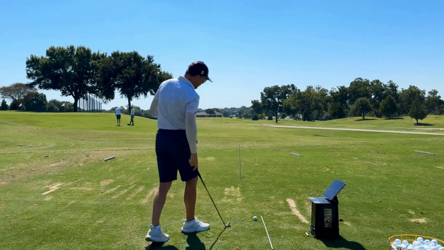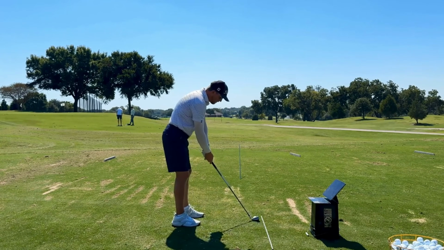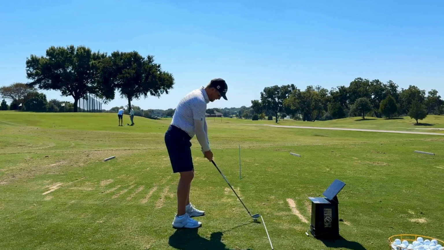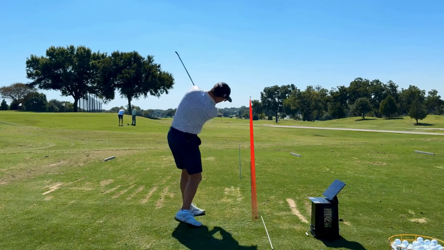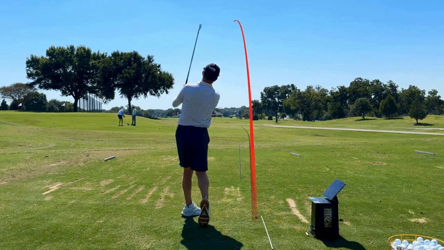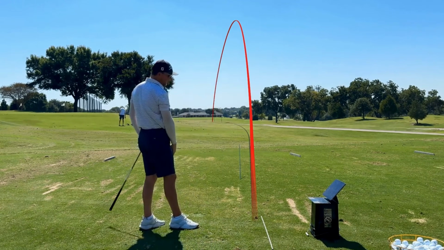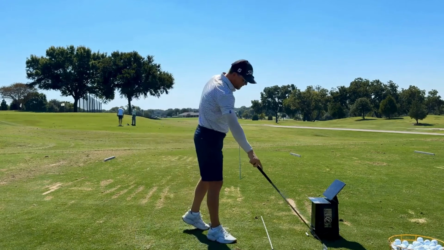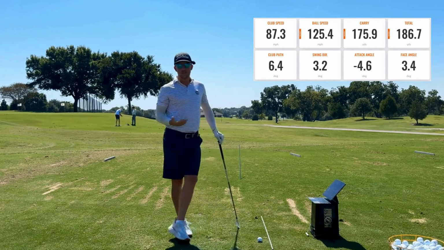So let's go through a standard draw, and we'll look at the TrackMan data too, of what it really needs to do to hit a draw. Let's just start very basic with the 6-iron. All right, that started pretty far right and drew left of target. From a club path perspective, that was 6.4 degrees and the face was 3.4.